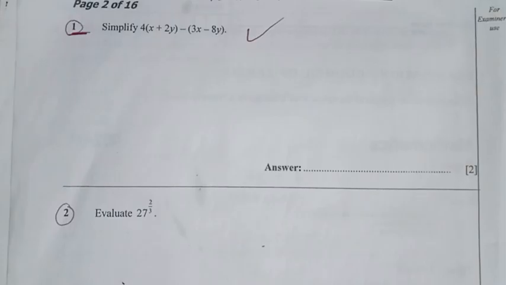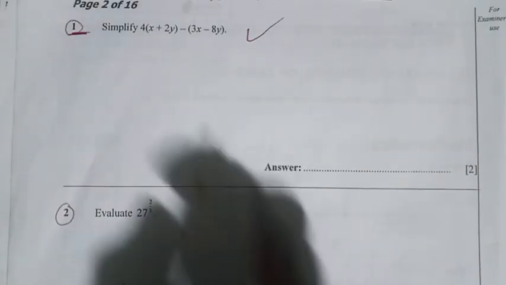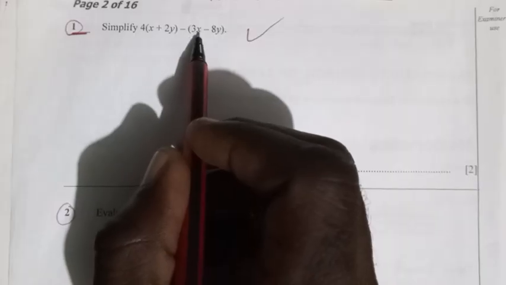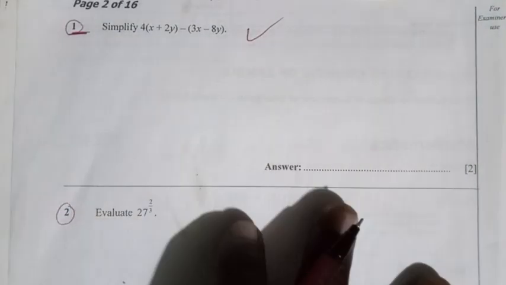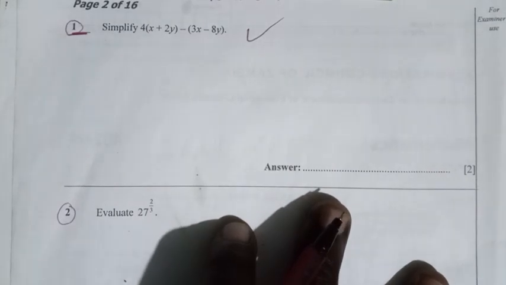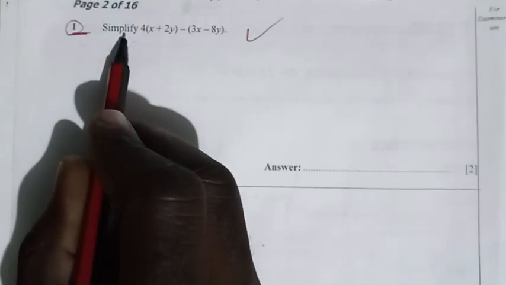Okay, so today we are going to look at paper 1, preparations for examinations ECZ. So if you have this first question, simplify 4(x + 2y) - (3x - 8y). So we want to simplify. This question always comes first in the first paper of exams every year. To simplify means to make it simple. So let's look at the solutions.